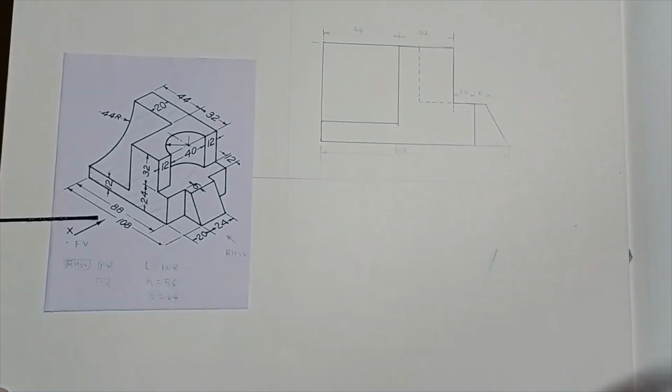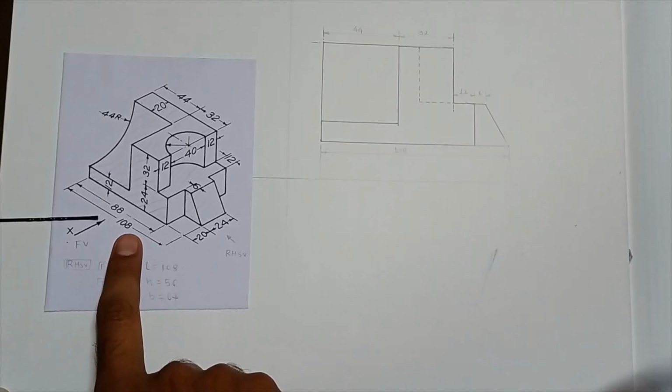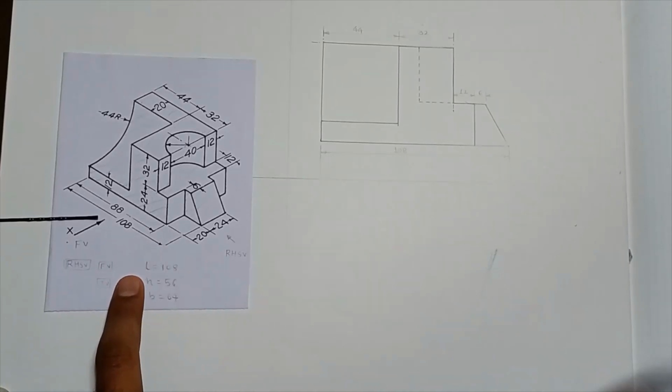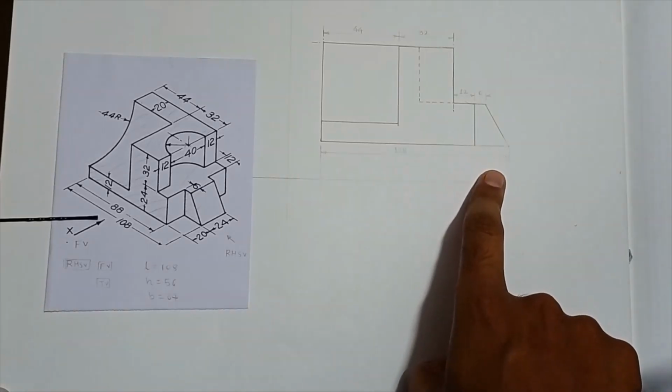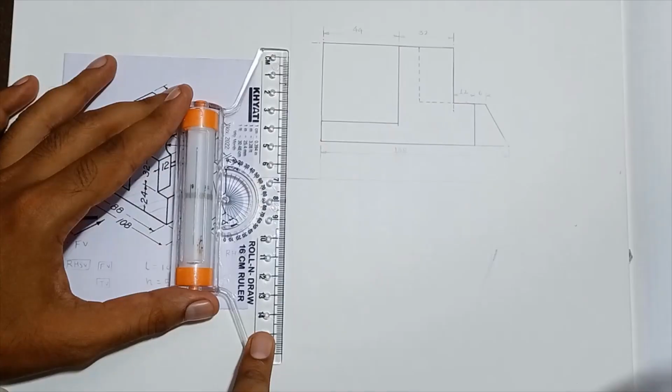So let's start. The first step for drawing any view is to make a rectangle having the dimensions length and breadth. The maximum length of this object is 108 and the maximum breadth is 64 millimeters. So let's first draw the rectangle of 108 by 64. The length we can project from the front view itself. So let's start.